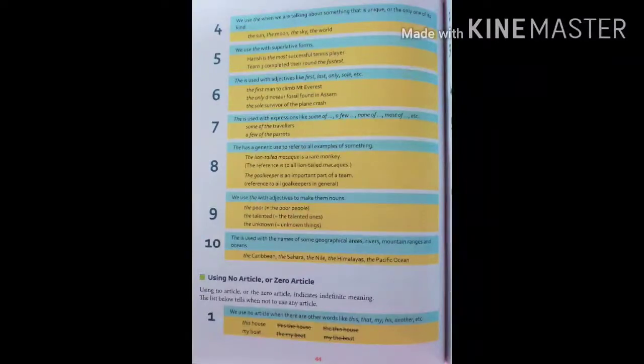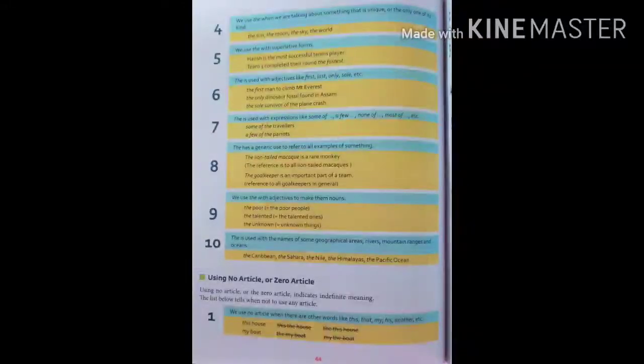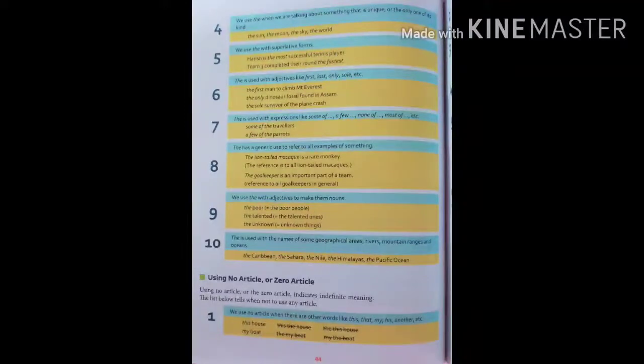8th point, the has a generic use to refer to all examples of something. Like the lion-tailed macaque is a rare monkey. The reference is here to all lion-tailed macaques. Next example, the goalkeeper is an important part of a team. Here the reference is to all the goalkeepers in general.